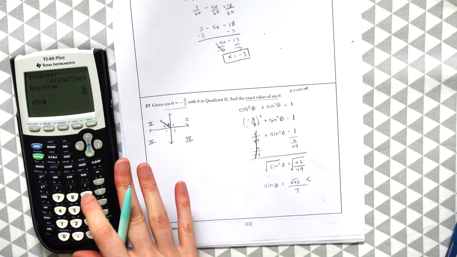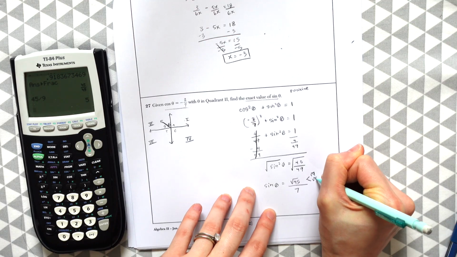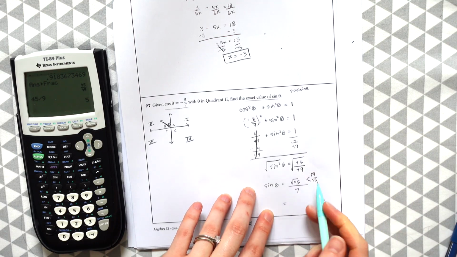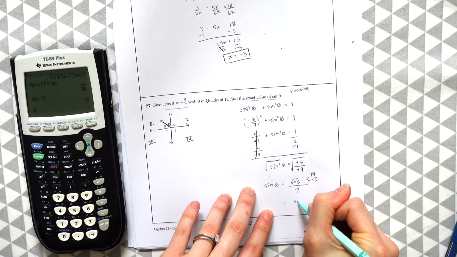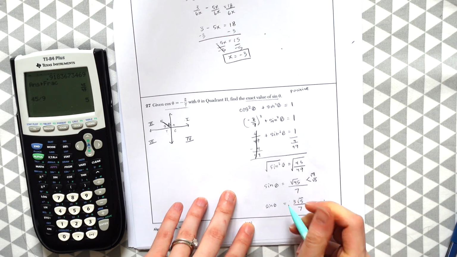45 can be broken down to radical 9 and radical 5. So this reduced is going to be 3 radical 5 over 7. And that's our answer.